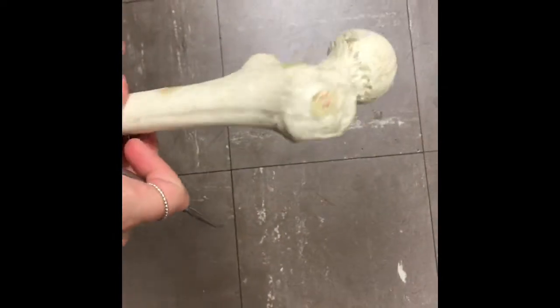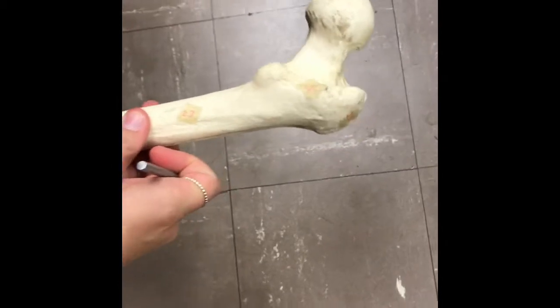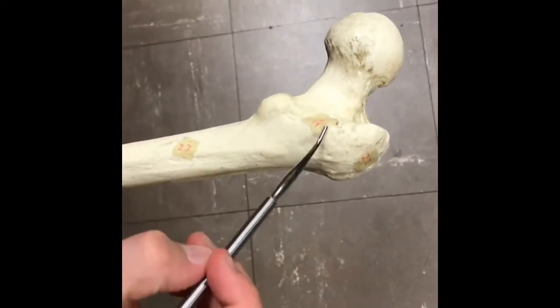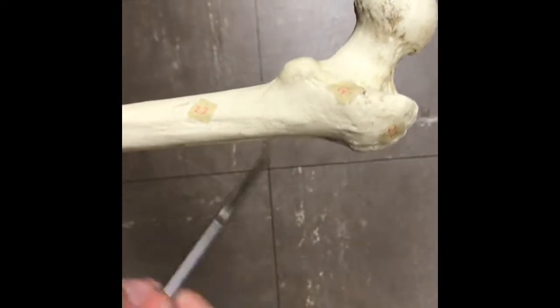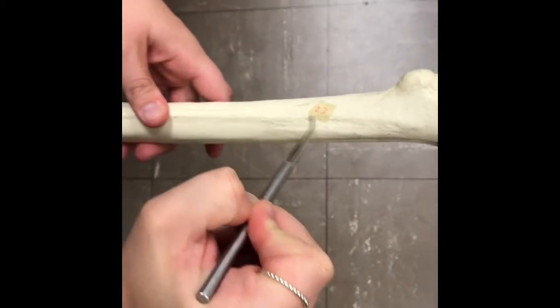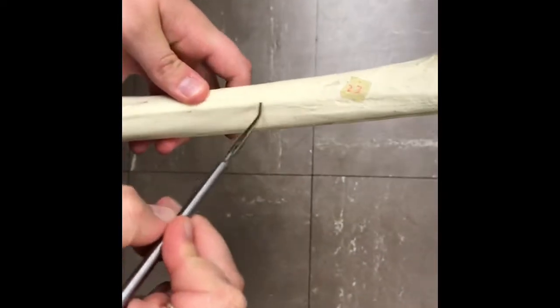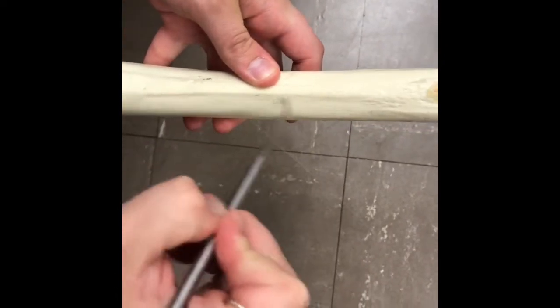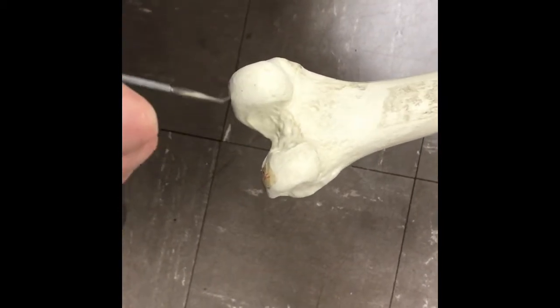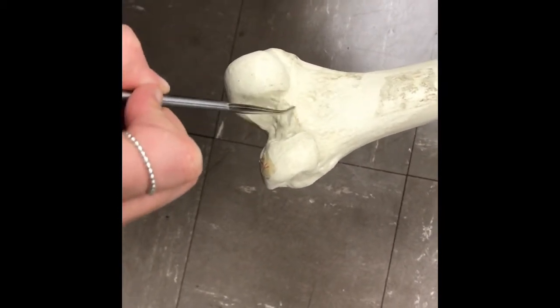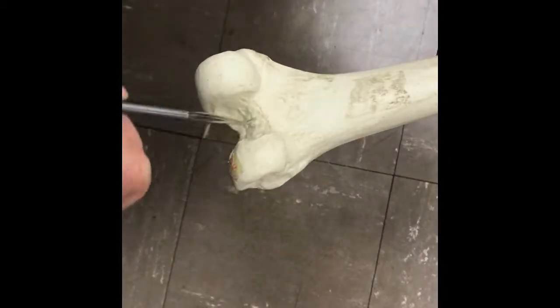When we flip it over to the posterior side, this is the intertrochanteric crest. This is the gluteal tuberosity. This is the linea aspera. This is the lateral condyle, medial condyle, and the intercondylar fossa.